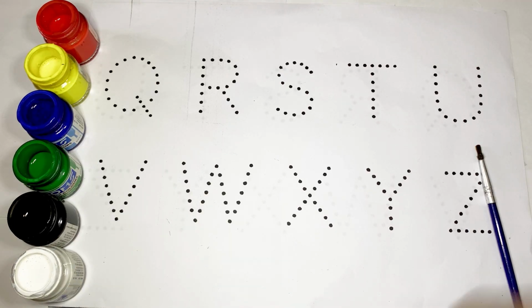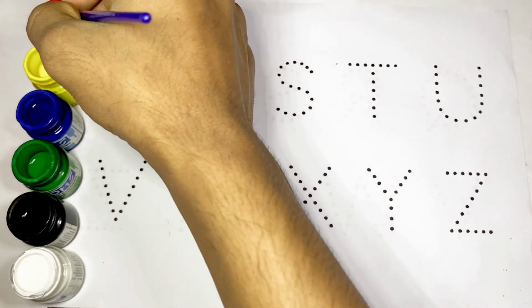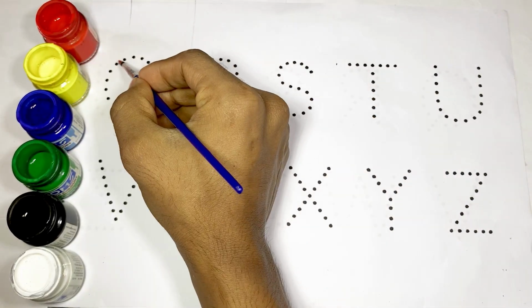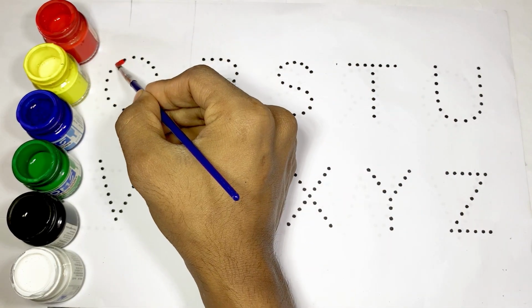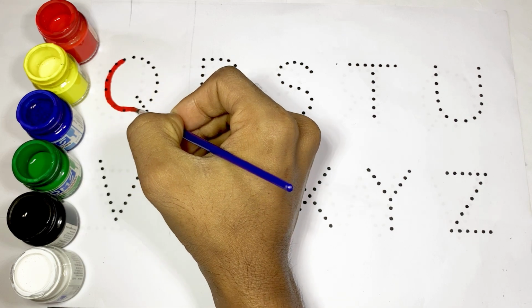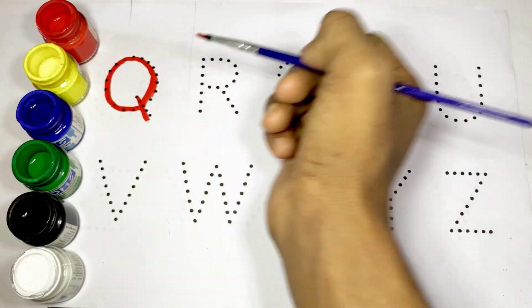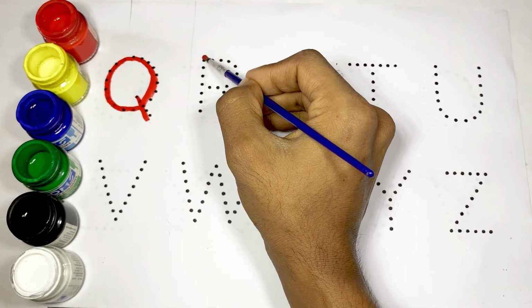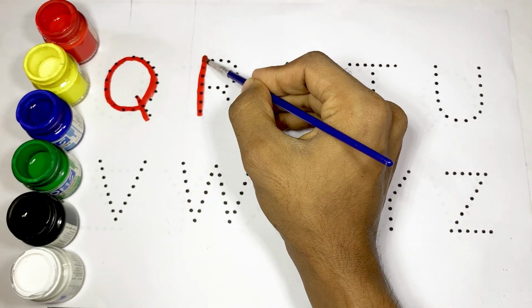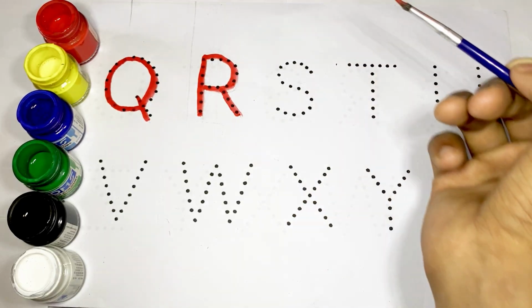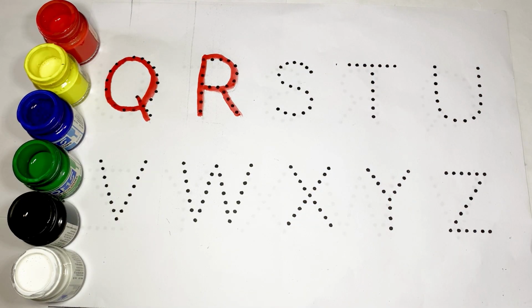So kids, now you draw Q. And use red color. Q for queen, Q for quill. The alphabets of Q. R. R for rose, R for rice. The alphabets of R.